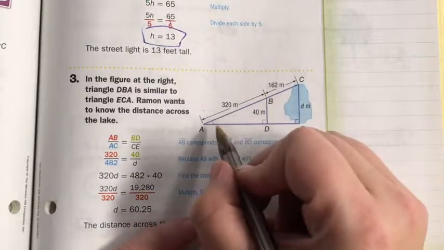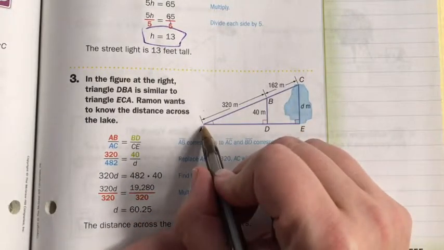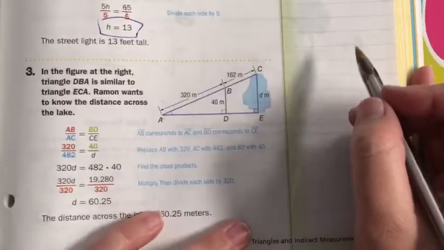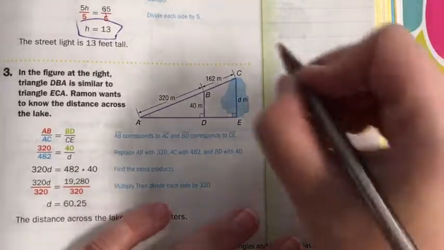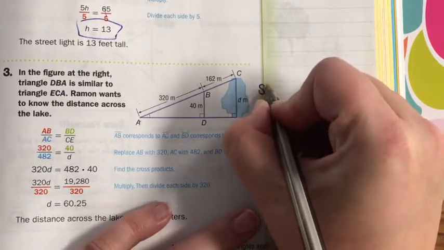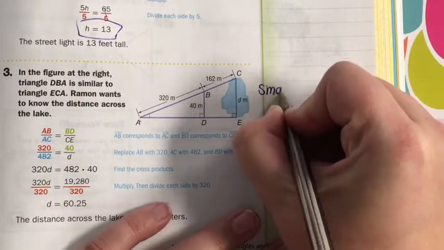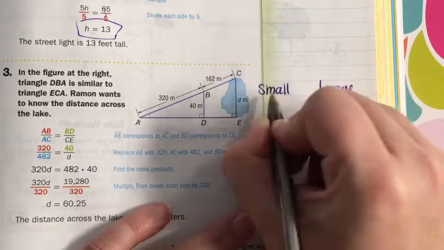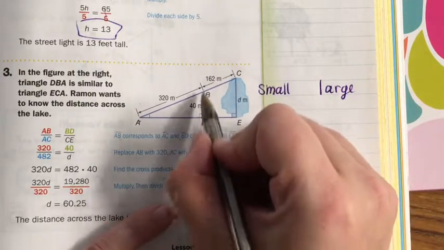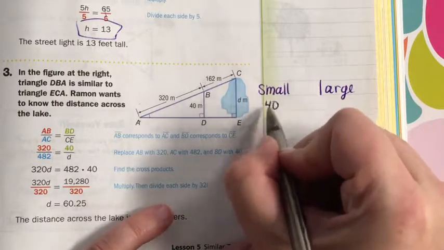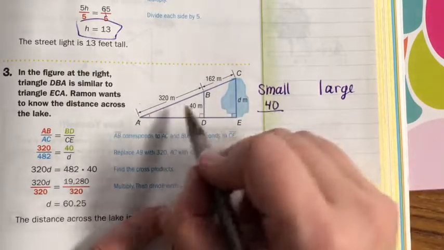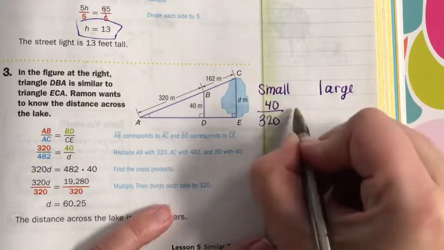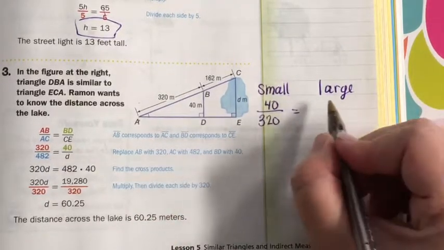So instead, you can measure things that you do know. You do know this length right there, and you know the entire length here. So how many triangles do we have? 2. So I'm going to take the measurements from my small triangle and then my large triangle. The smallest side is 40, and the long side from the small triangle is 320.